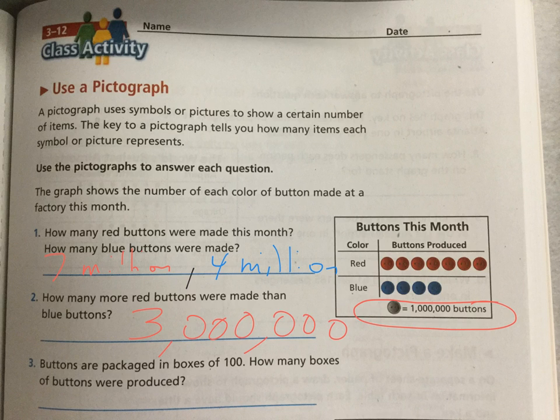All right, so you see the answer now for number 2. We take the problem 7 million minus 4 million, and we get 3 million more buttons. 3 million more red buttons. Now let's look at number 3 together. Buttons are packaged in boxes of 100. How many boxes of buttons were produced?